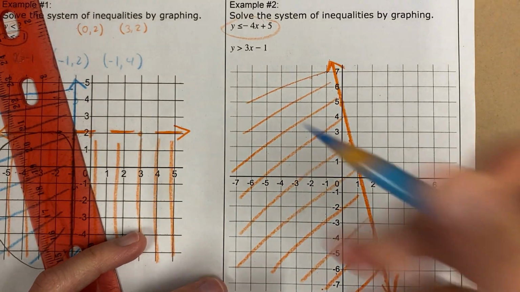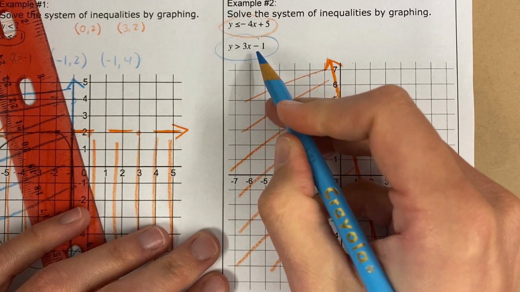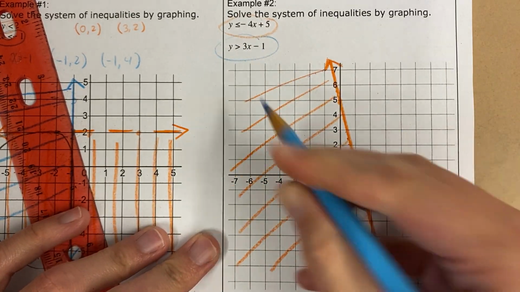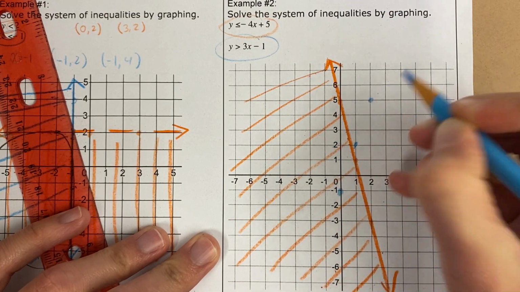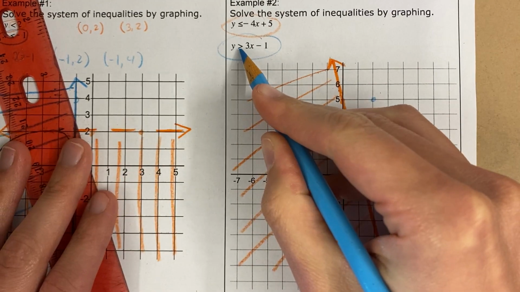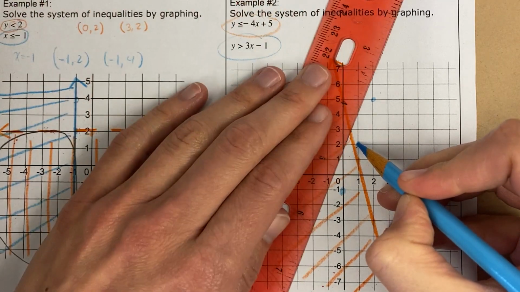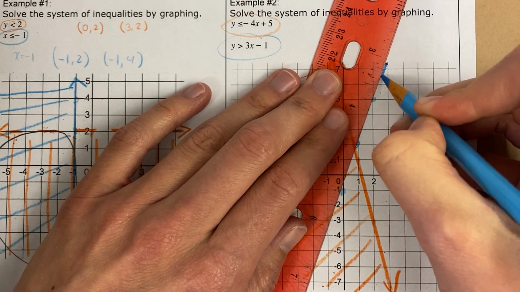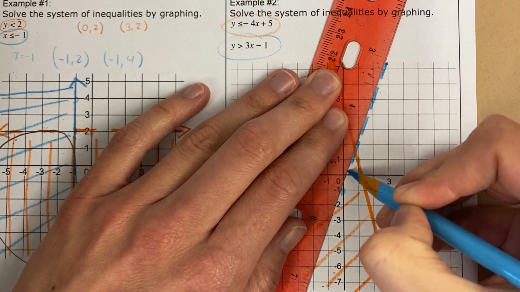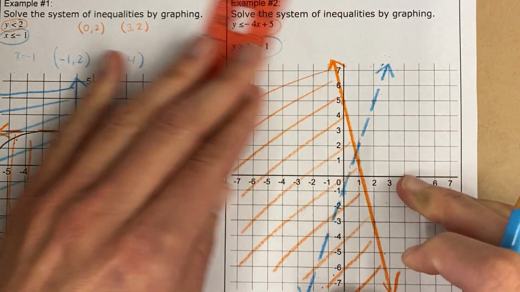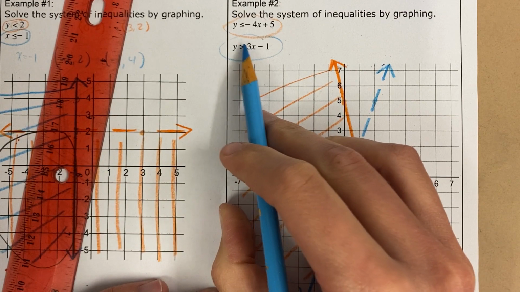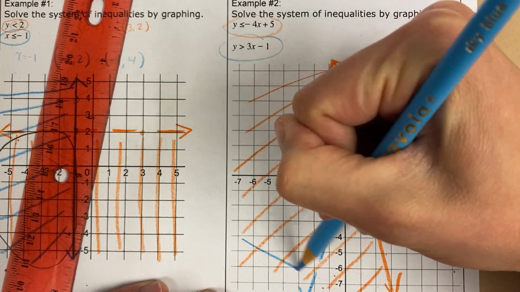Okay, next line. I'm going to start at -1. My slope is 3. I see that this doesn't have an or equal to sign underneath, so I'm going to make it dotted, or dashed, excuse me. Which way am I shading? This is a greater than sign, so I'm going to shade up.